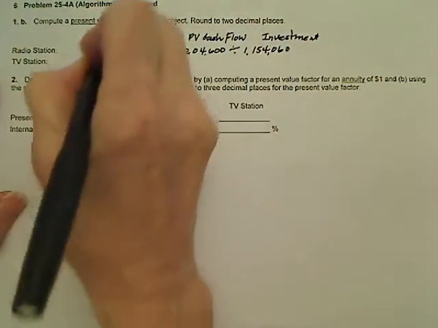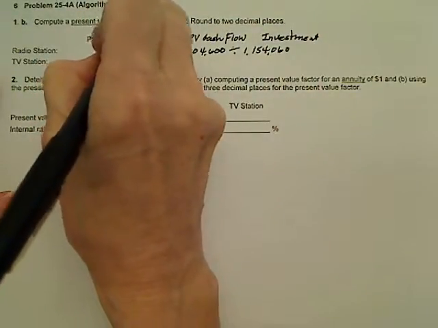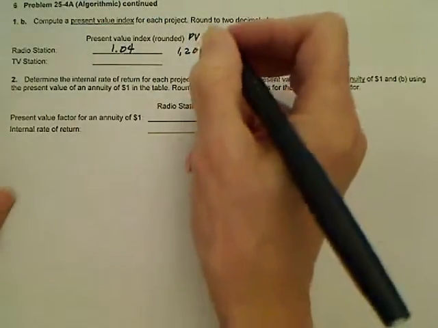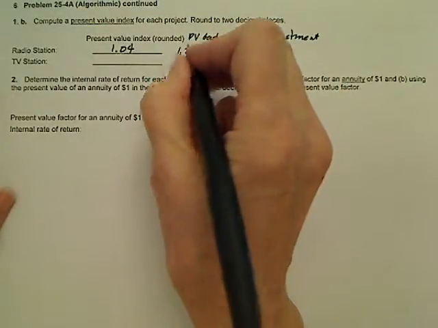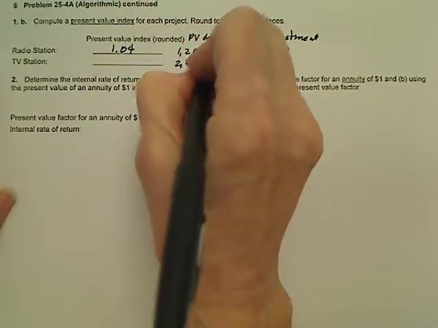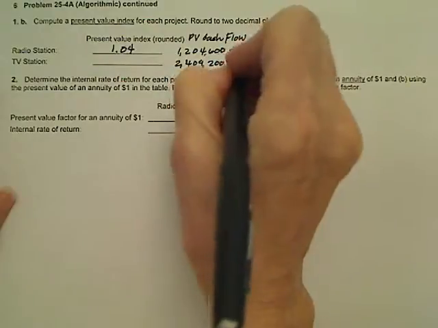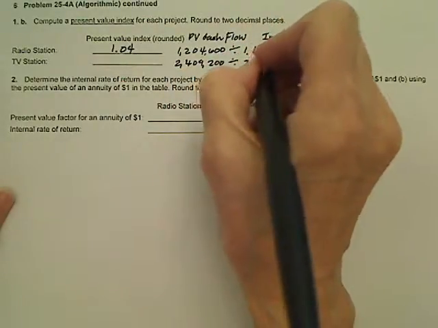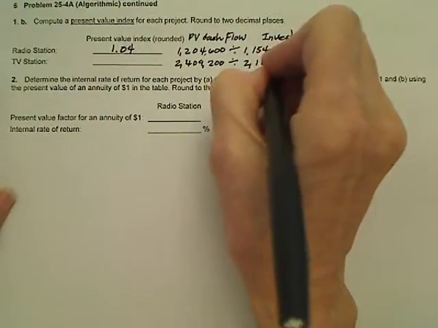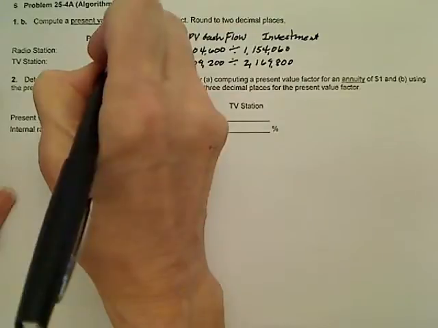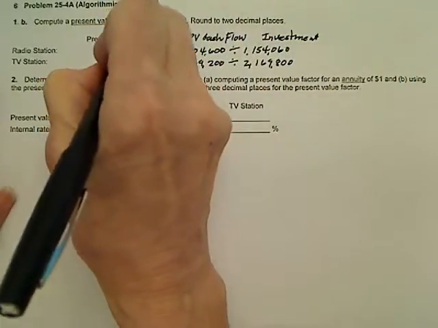That is 1.04 to 2 decimal places. Now the present value of the cash flow for the TV station is 2,409,200 divided by the investment, 2,169,800. And that is 1.11.